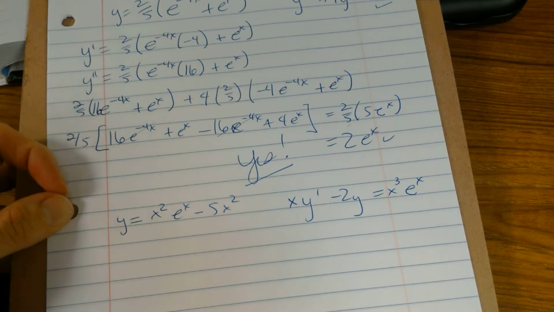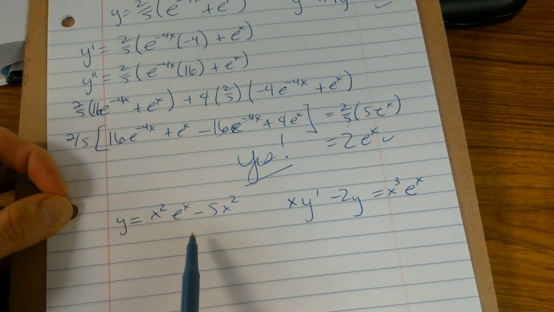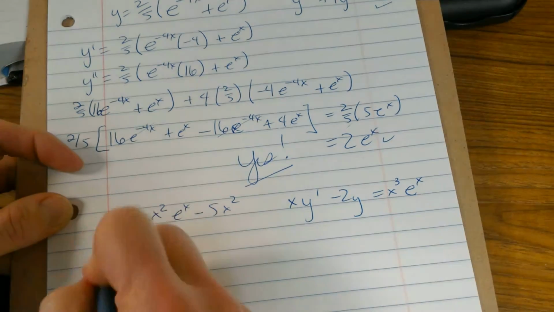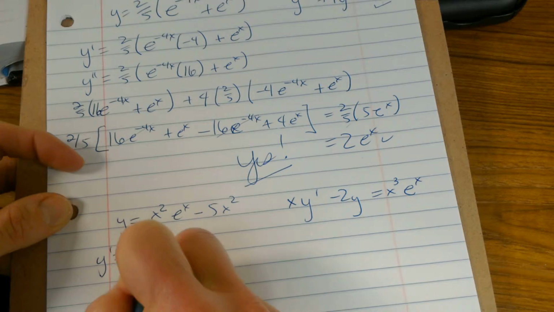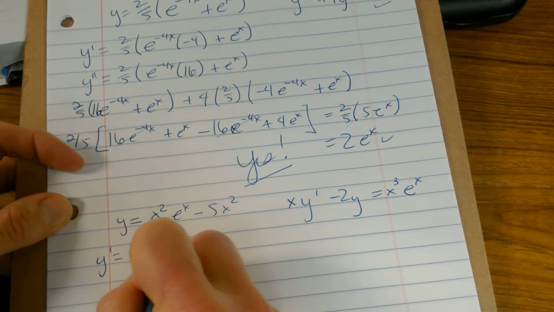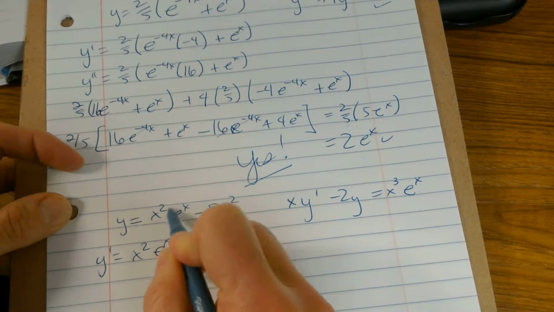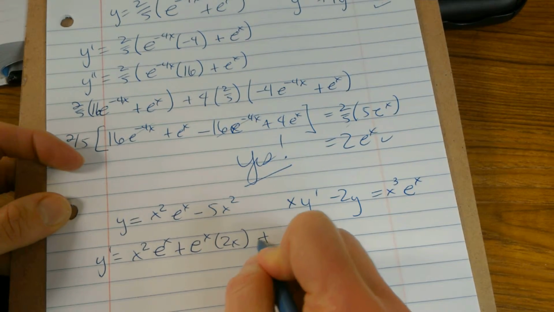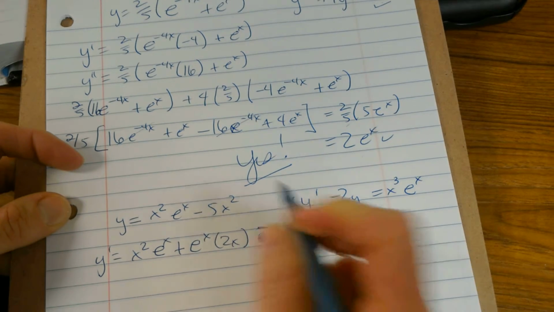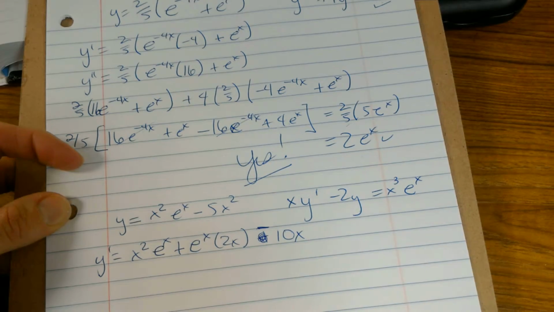So what we need is our first derivative and our original. Let's find our first derivative. We're using our product rule here, so I've got the first one times the derivative of the second, which is just e to the x, plus the second one times the derivative of the first, which would be 2x, minus, oops, that's supposed to be a minus, bring my 2 down, so it's 10x.